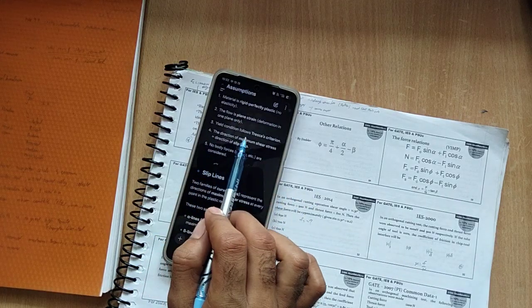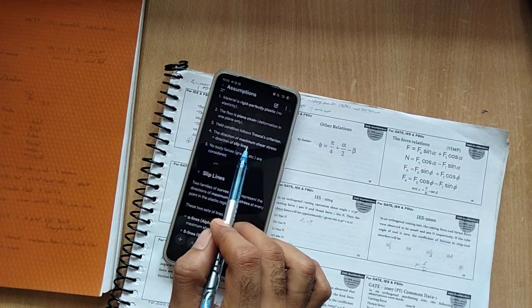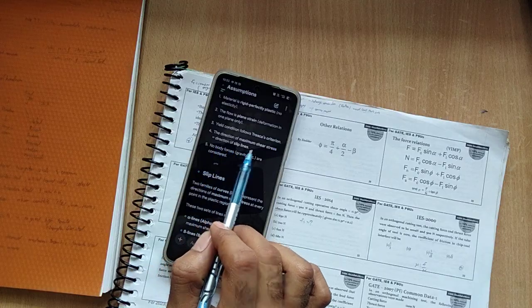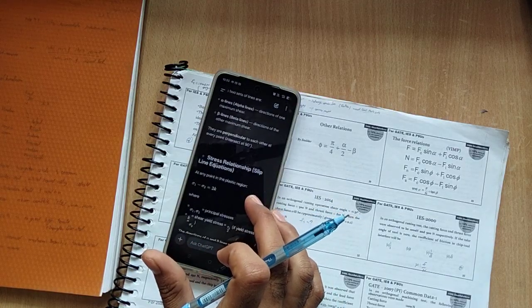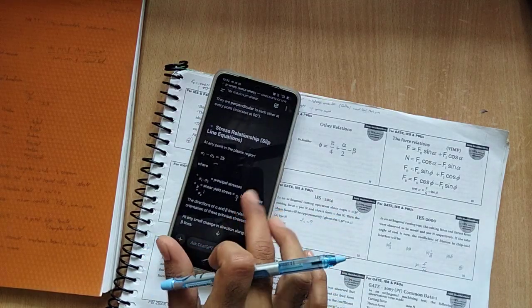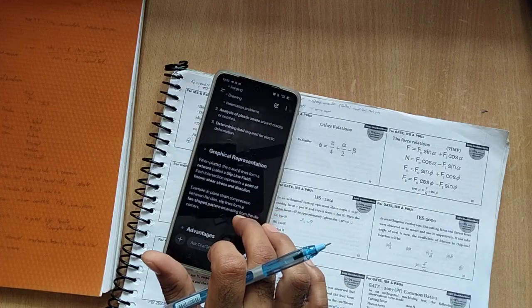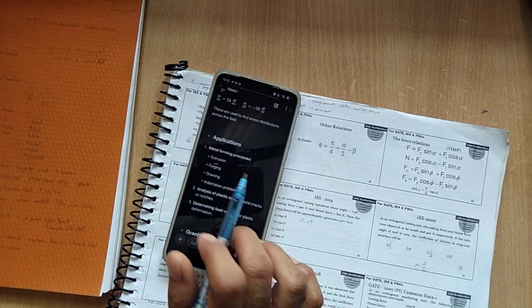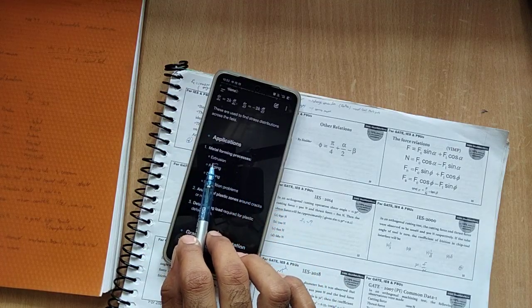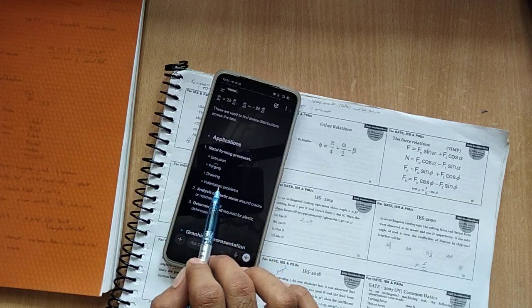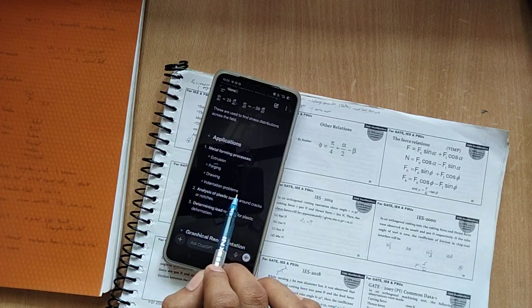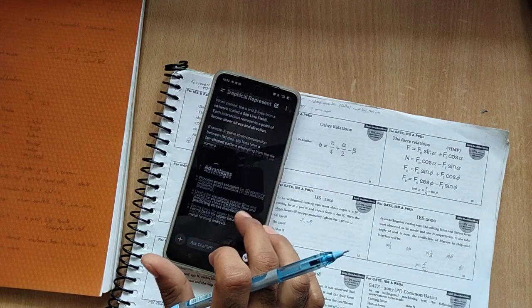The yield condition is a stress condition, and the maximum shear stress is in the direction of the slip plane. Applications based on slip plane theory include extrusion, forging, drawing and indentation problems.